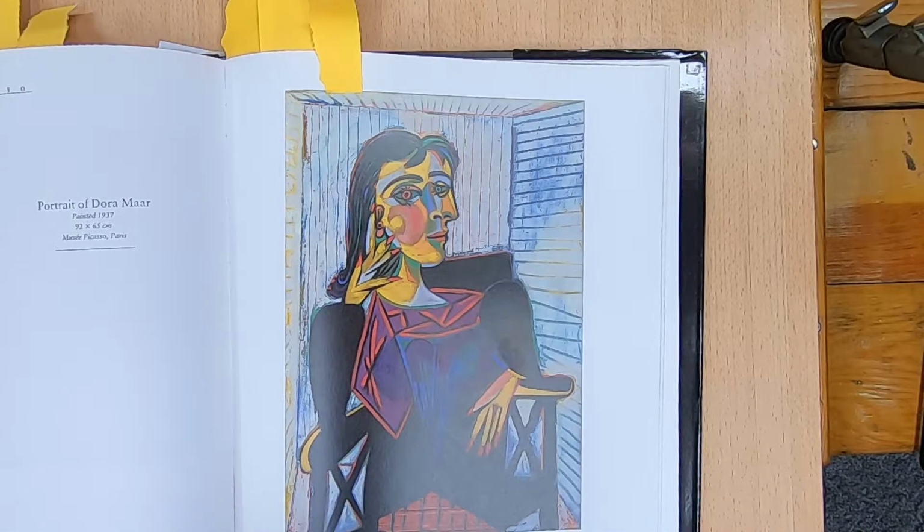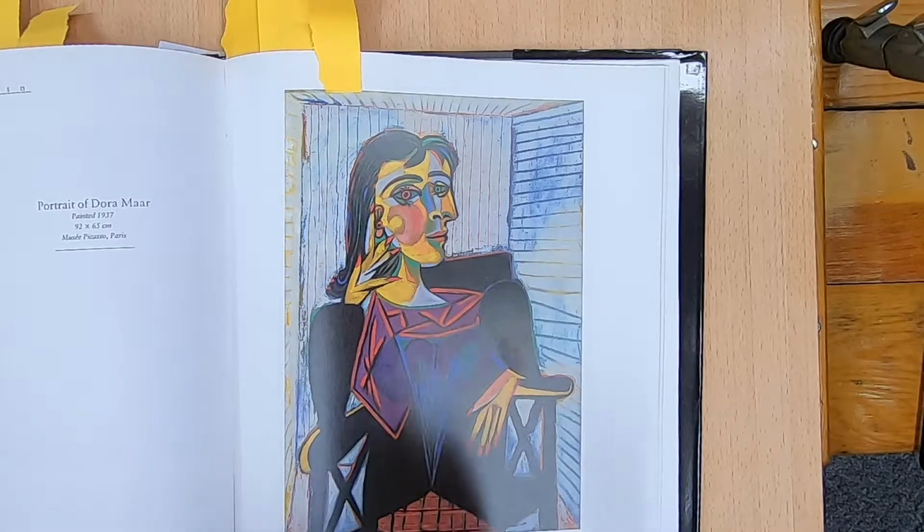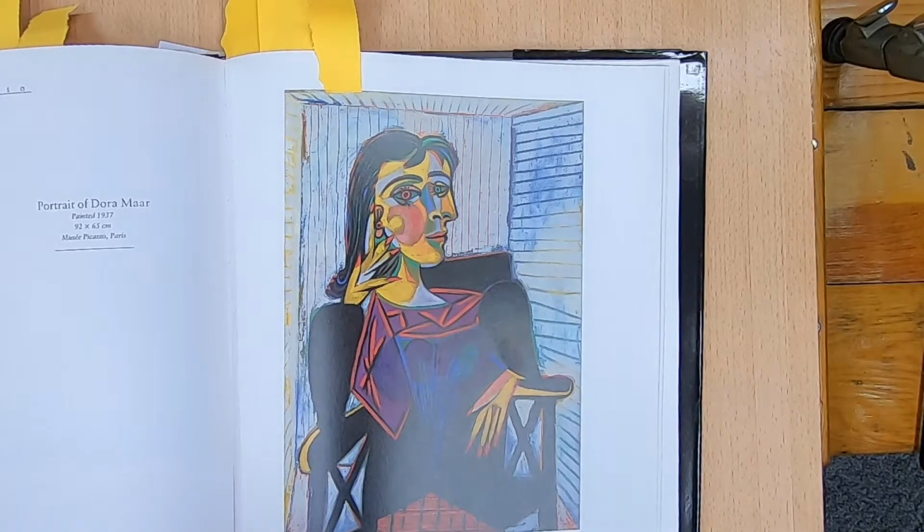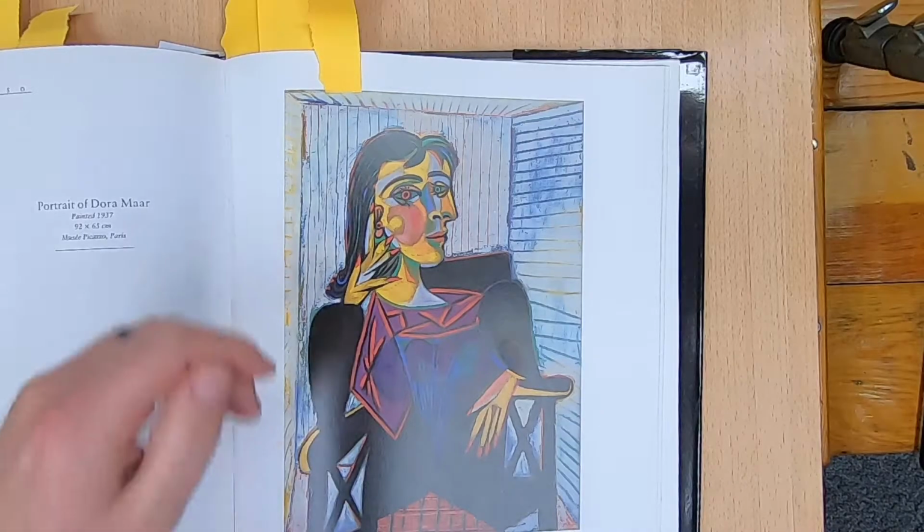Everything is very hard-edged, very geometric. The colors are kind of flat, and there isn't a whole lot of blending. The highlight of the cheek is next to another plane, so instead of blended shadows and shading, it's a hard edge.